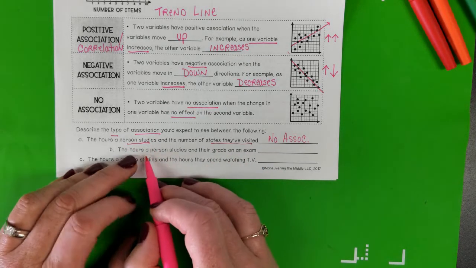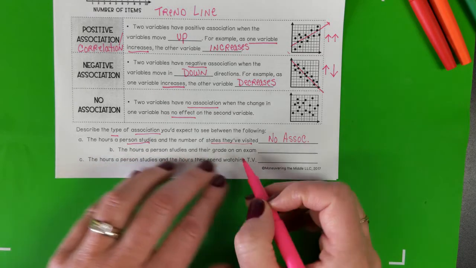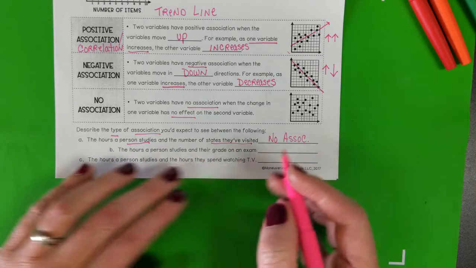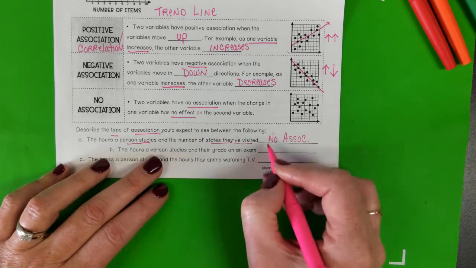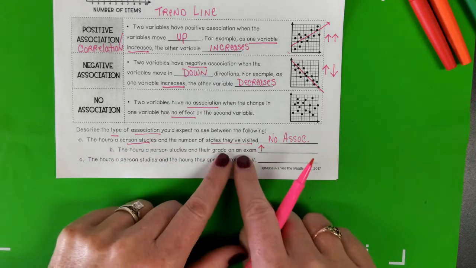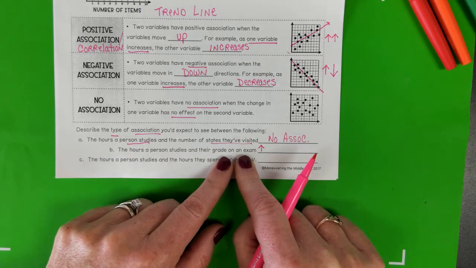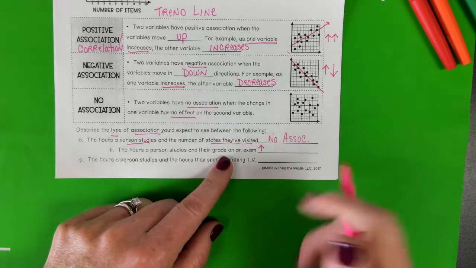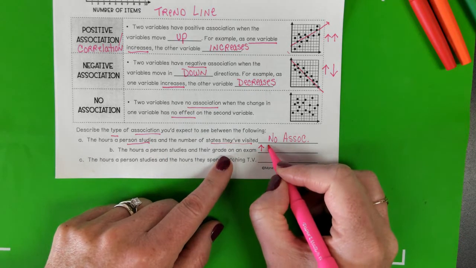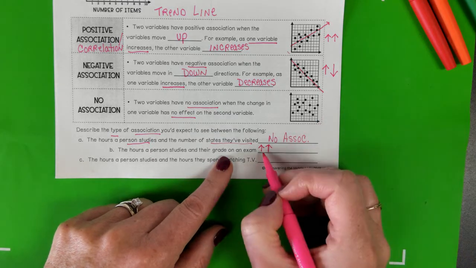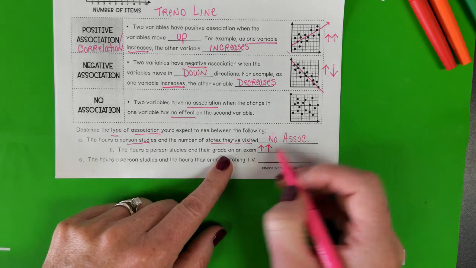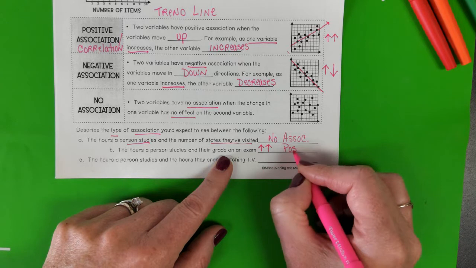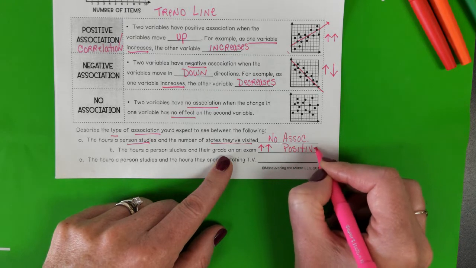Okay, what about B? The hours a person studies and their grade on an exam. Well, as we study more, what do you think is supposed to happen with our grade? Do you think our grade is going to get higher, or do you think it's going to get lower? I hope you're thinking higher. We know sometimes that doesn't happen. So if both of those things are increasing, then that is a positive association or trend.